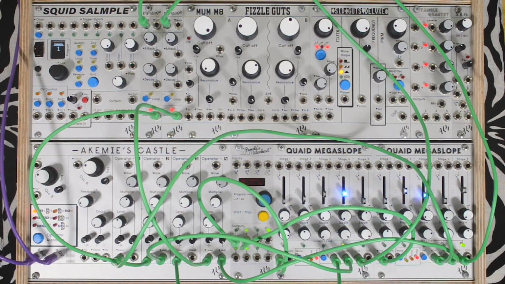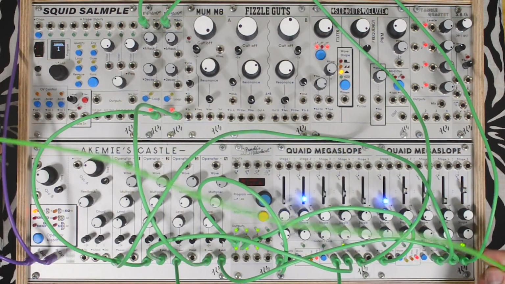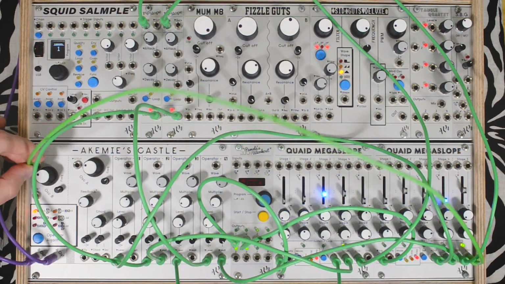Expanding the patch, we have added the bipolar sequence outputs to control the other two operator levels. Now let's take the end of cycle gate outputs into the volts per octave ins of the Castle to act as little percussive clicks.